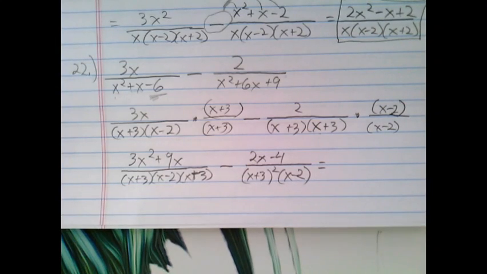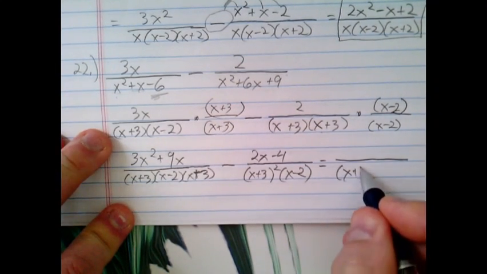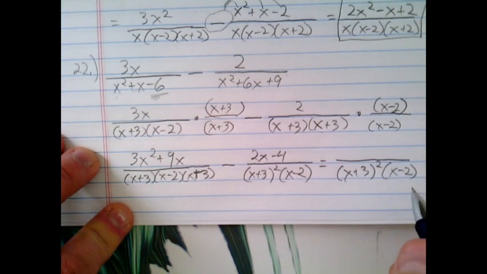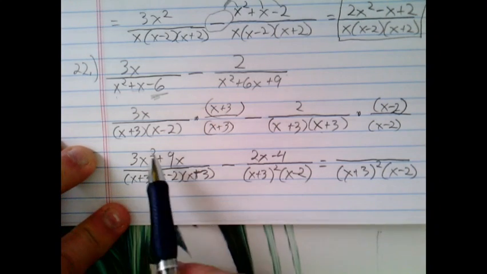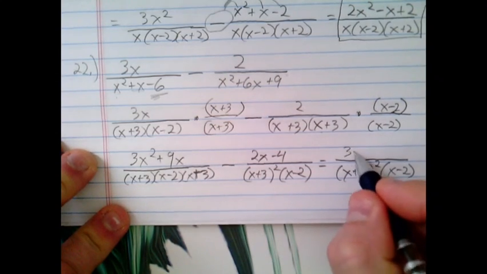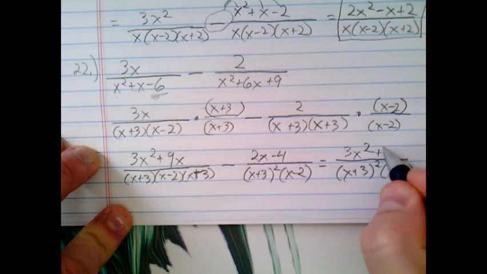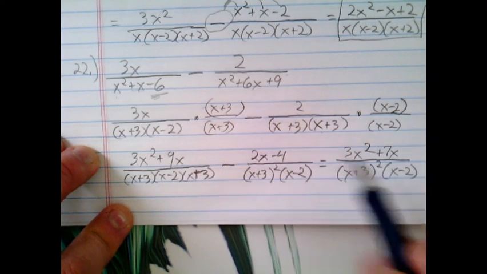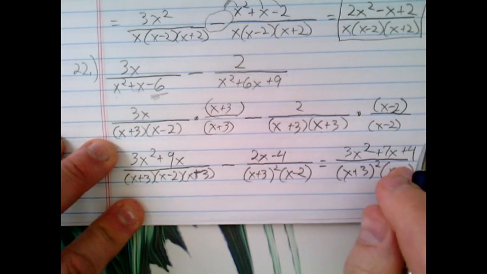Alright, so for my final answer, I'm going to write my common denominator as x plus 3 squared times x minus 2. That carries over. And then I need to combine like terms. So 3x squared minus nothing is still 3x squared. 9x minus 2x is 7x. And then this subtraction also distributes to that minus 4. That becomes a plus 4.